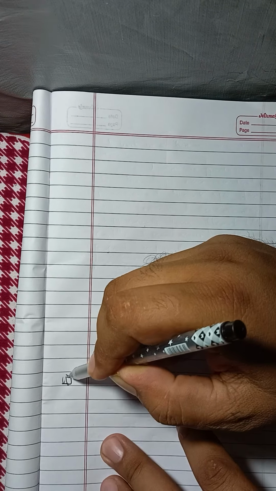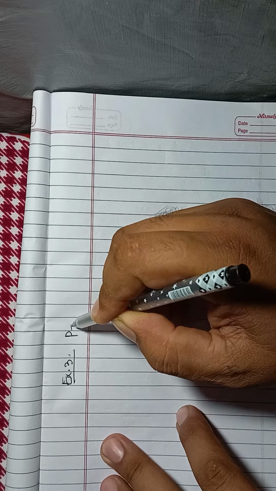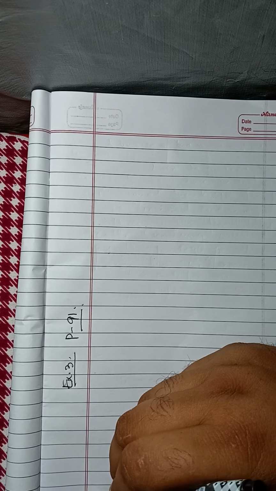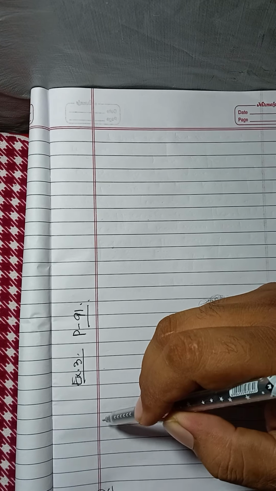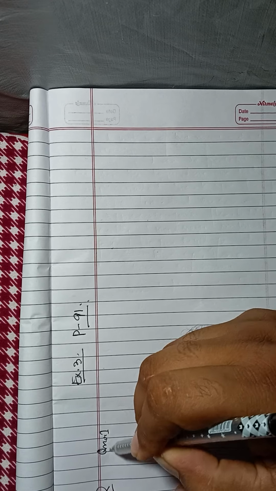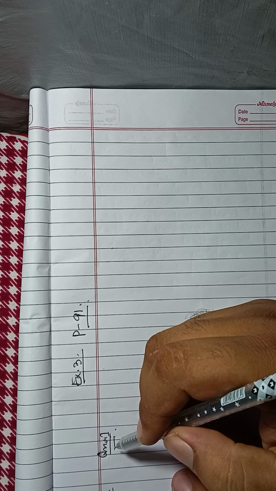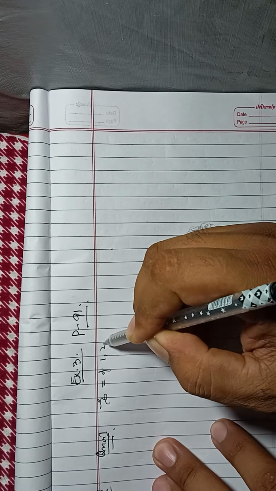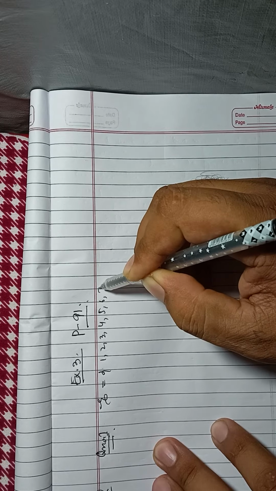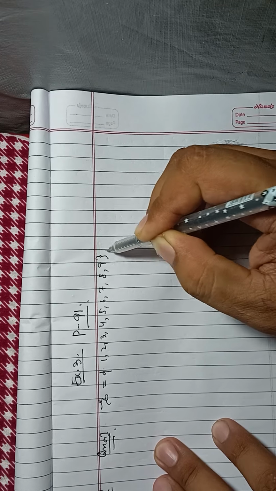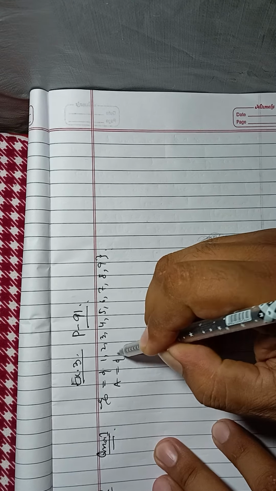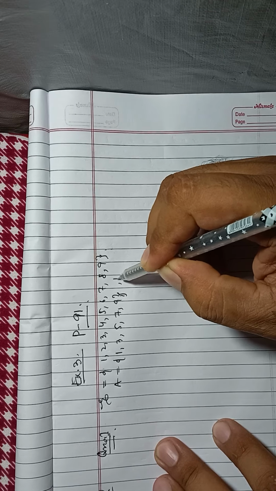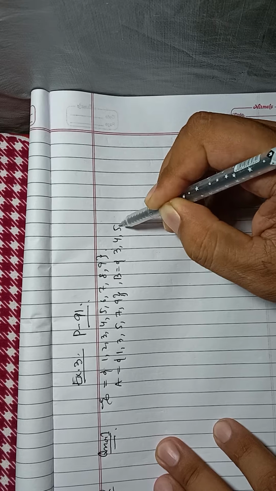Now we will solve exercise 3. It is on page number 91 of the textbook. The first question is question number 1. The universal set is all positive integers less than 10. That is, we can write 1, 2, 3, 4, 5, 6, 7, 8 and 9. This is the universal set. Set A has elements 1, 3, 5, 7, 9, and set B has the elements 3, 4, 5, 6.